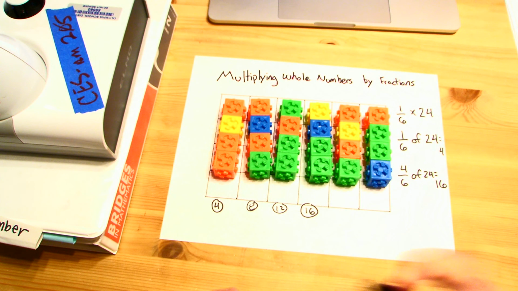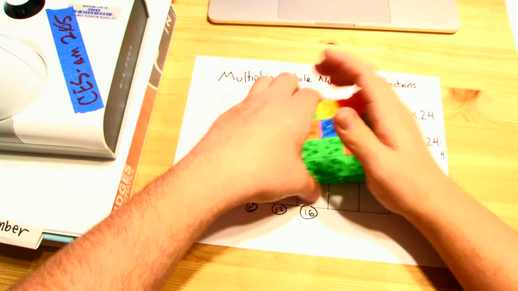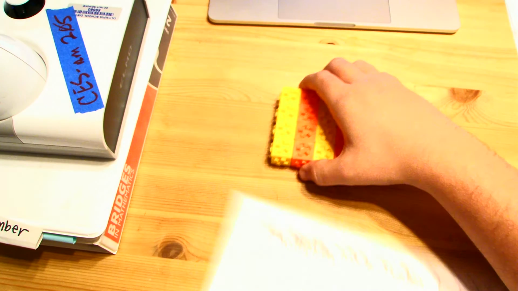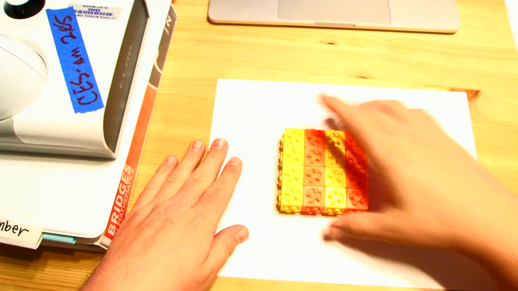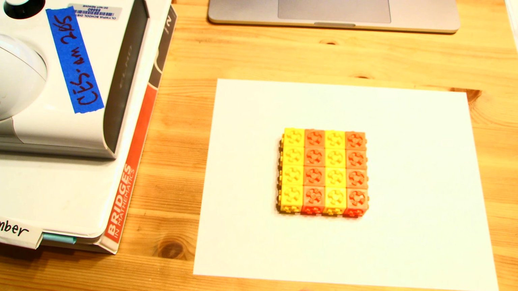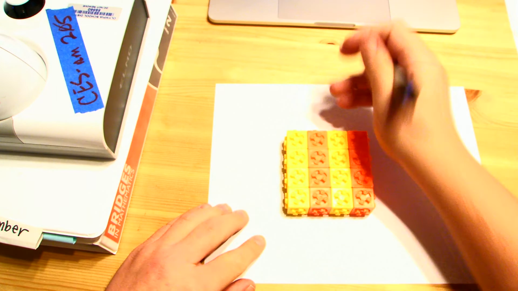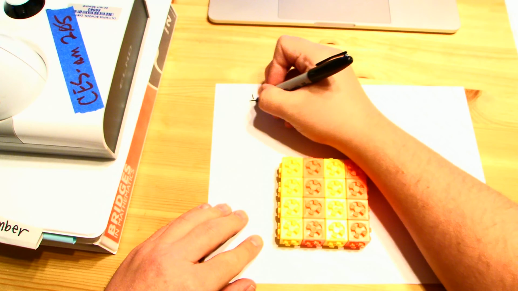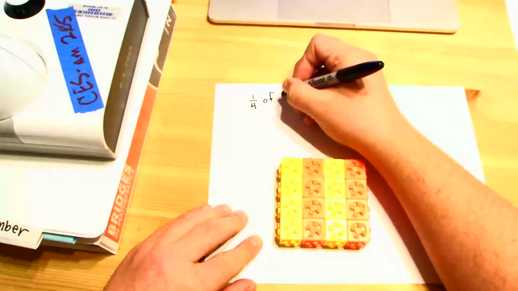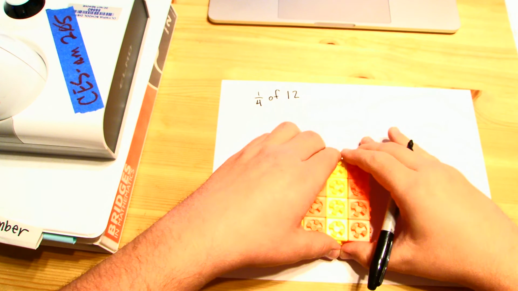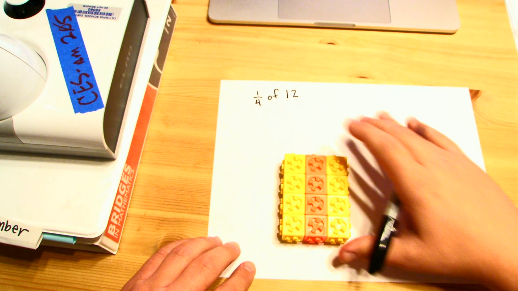So let's practice this with a couple examples here. Here I have 12 cubes. And I want to know what 1/4 of 12 is. And I actually realized I have too many cubes here. So now I have 12 cubes.